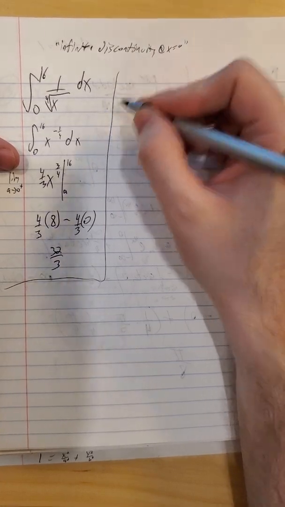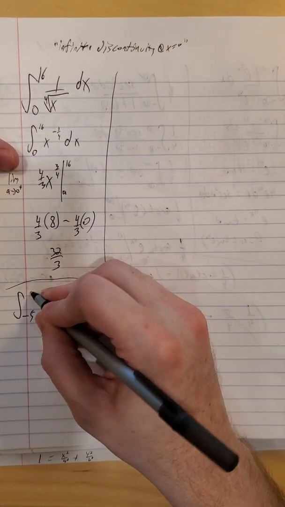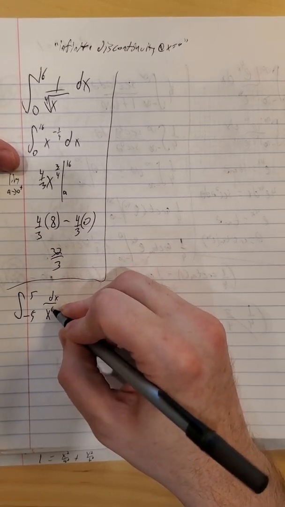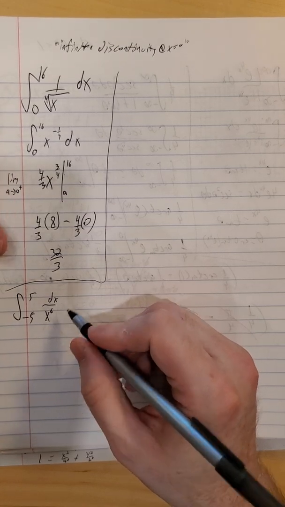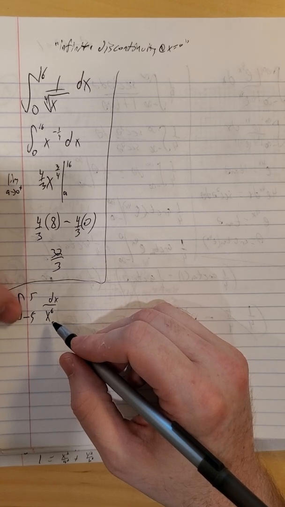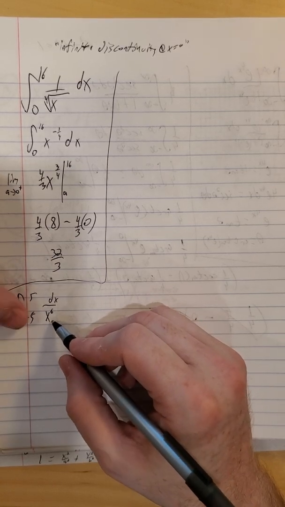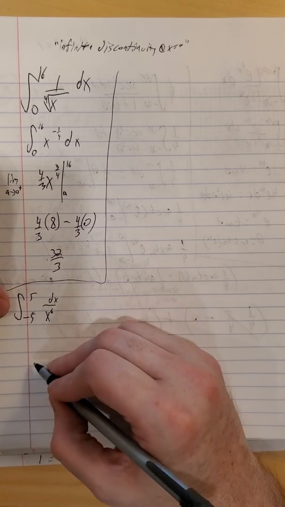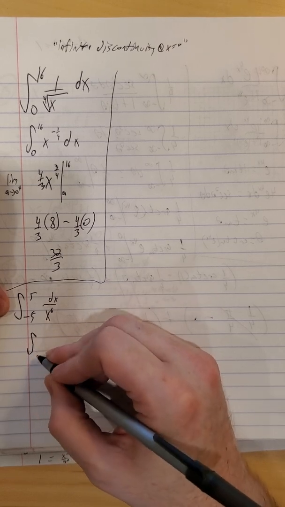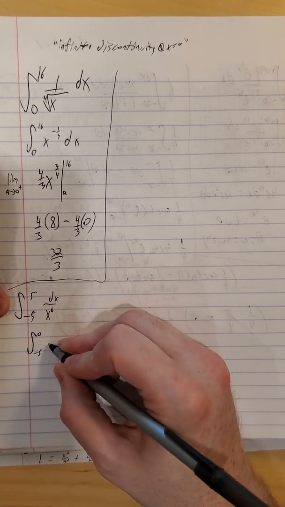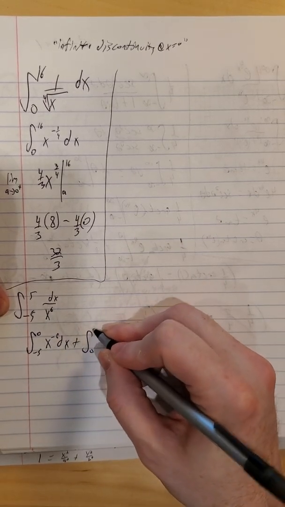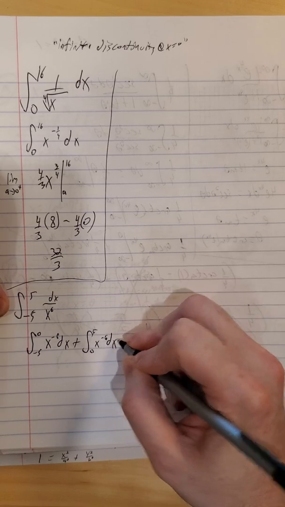Our next one, we'll play with the integral from negative 5 to 5 of dx over x to the 6. So this one, instead of one of the endpoints being the discontinuity, it is in the middle of this interval. If x is 0, you can see we're dropping our denominator to a 0. So we just split it. So we'll look at the integral from negative 5 to 0 of x to the negative 6 dx, and add that to the integral from 0 to 5 of x to the negative 6 times dx.